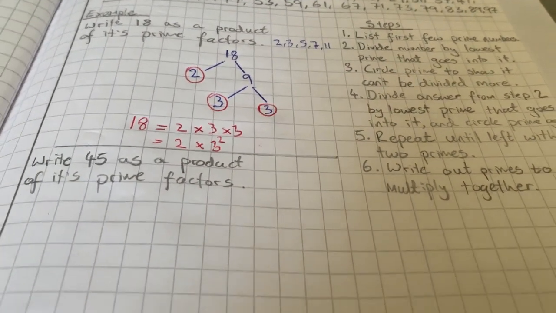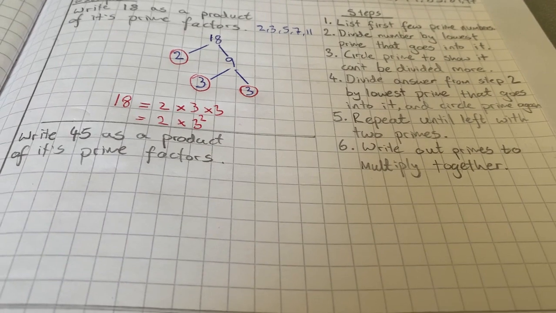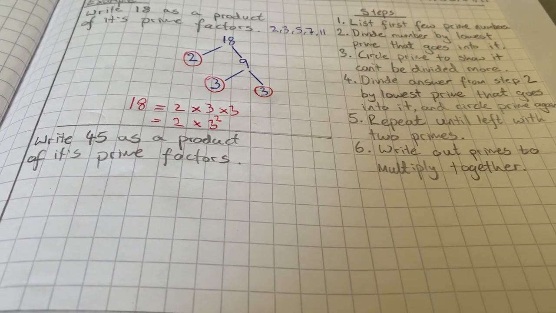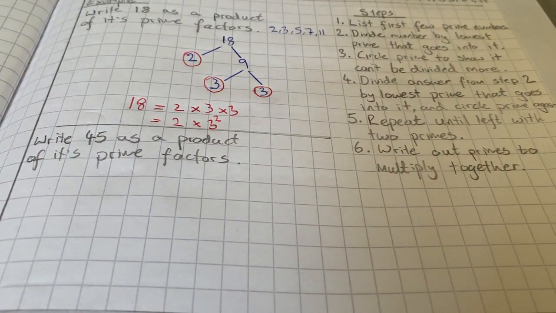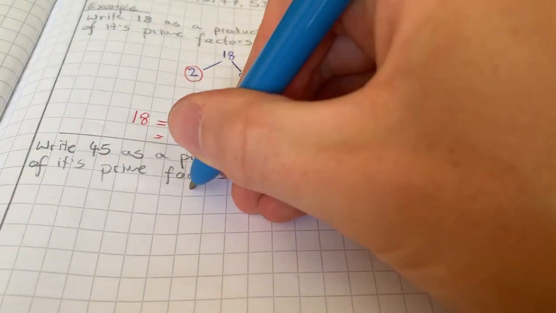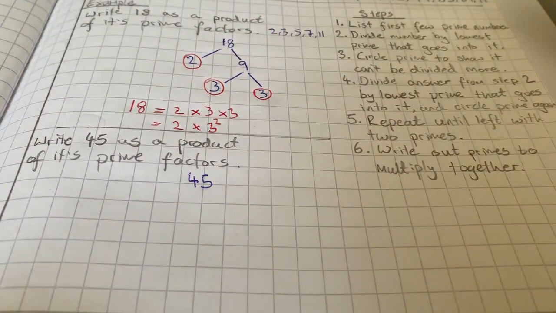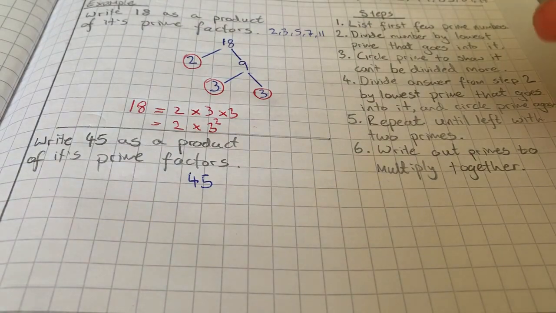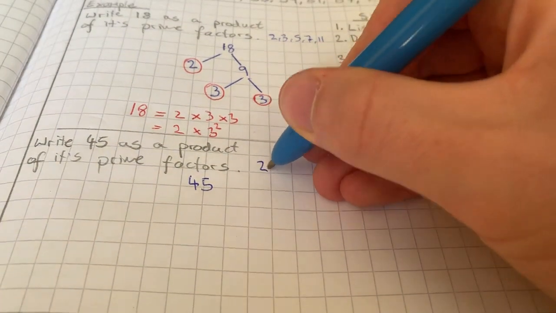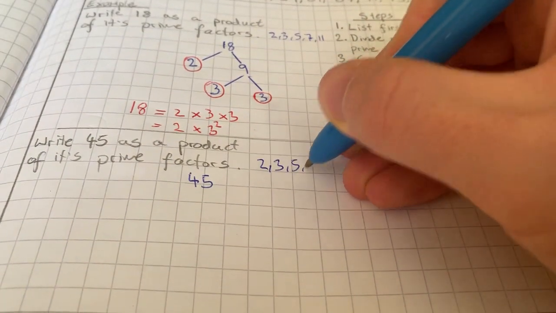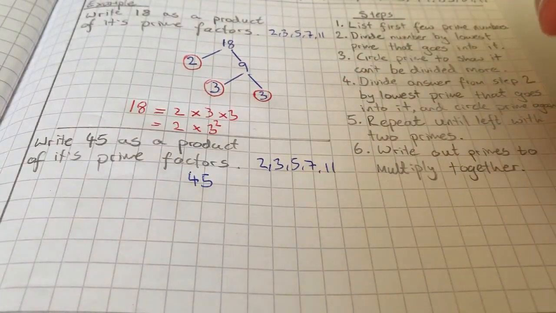Now I've got a second example I'm going to do for you. So it's write 45 as a product of its prime factors. Once again, we're starting with 45. And the first step up here was list the first few prime numbers. So 2, 3, 5, 7, 11.